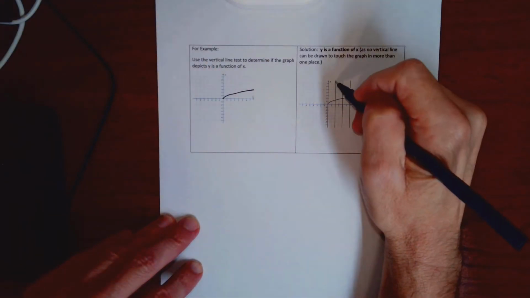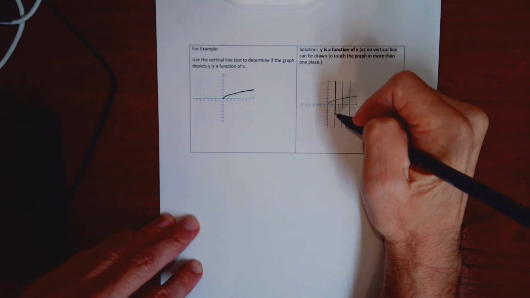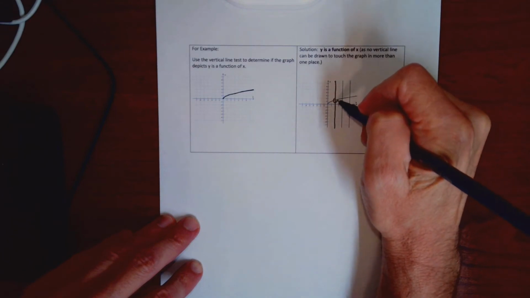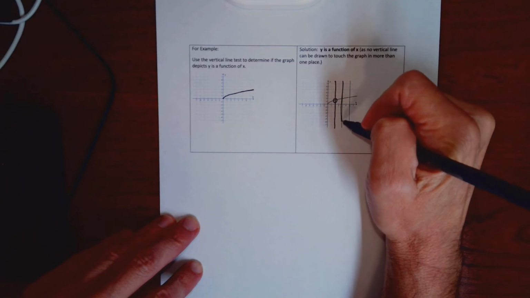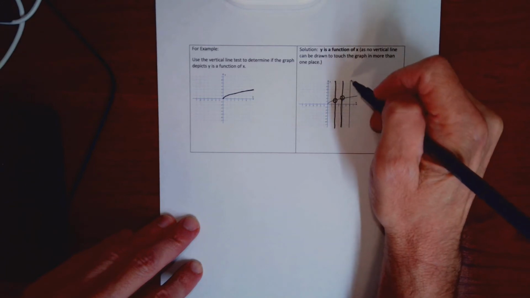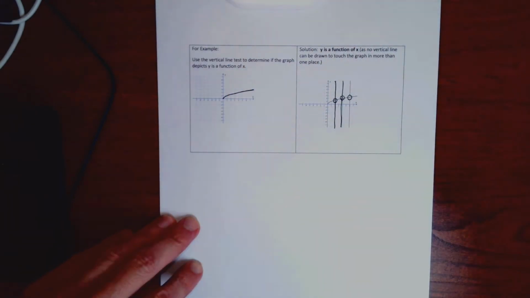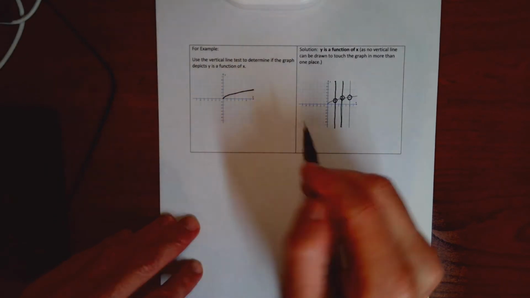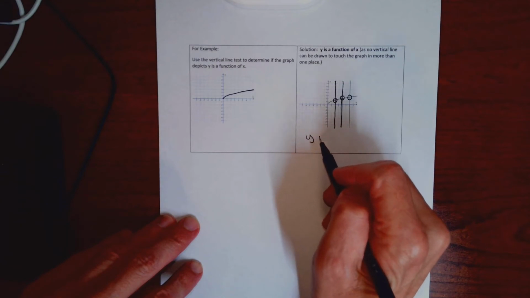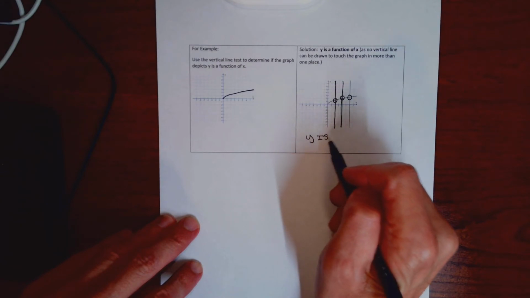And over here I drew some of those vertical lines. Here's one vertical line, it only touches the graph once. Here's another vertical line, it only touches the graph once. A third vertical line only touches the graph once. I don't see it possible to draw a vertical line to touch the graph in more than one place, and that makes y a function of x. Or we can just say this is a graph of a function.